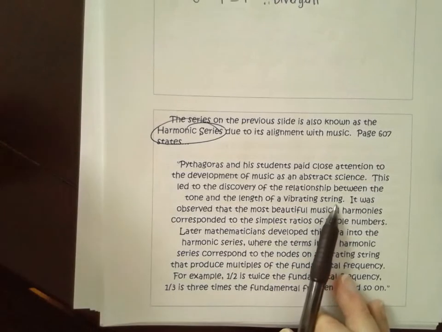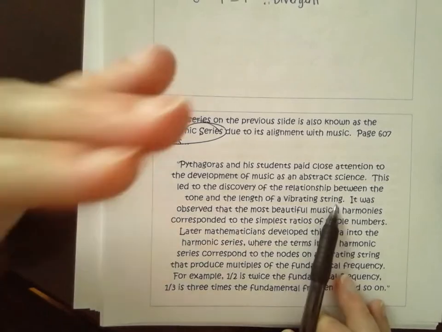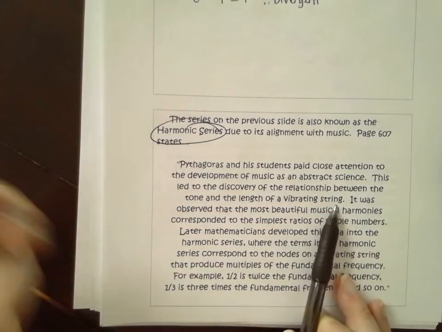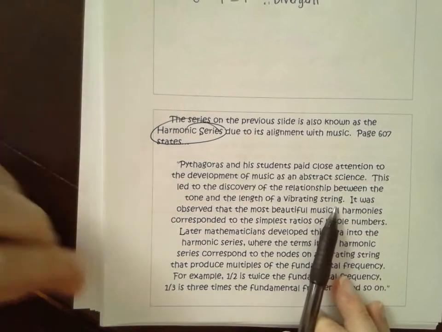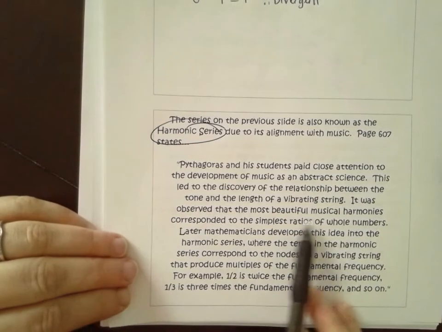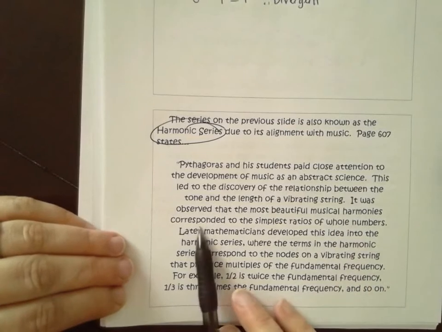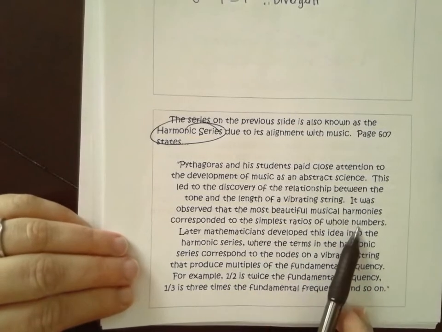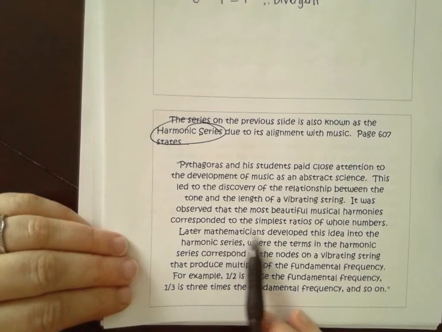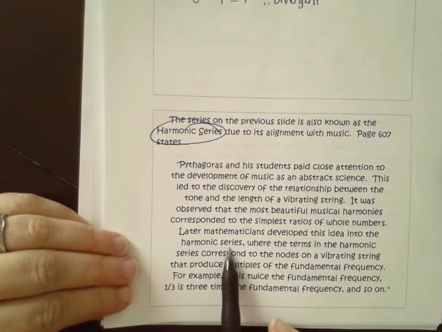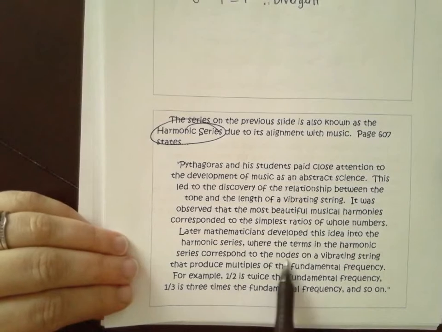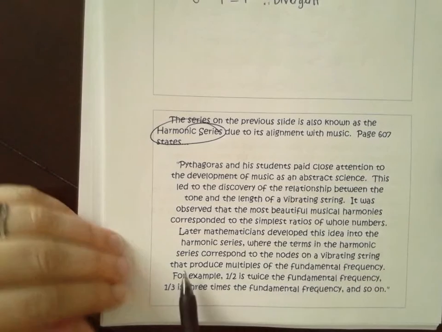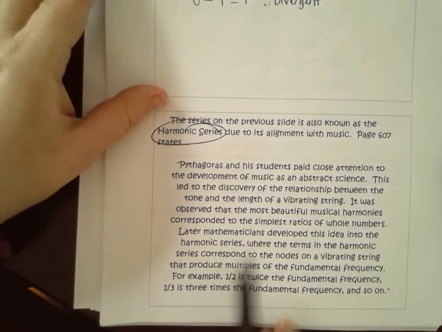If you've taken physics, then you already know that there's a connection between how the string is vibrating, what it looks like, a sinusoidal curve, like a sine curve, and the tone, or the note that it's playing. It was observed that the most beautiful musical harmonies corresponded to the simplest ratio of whole numbers. Later, mathematicians developed this idea into the harmonic series, where the terms in the harmonic series correspond to the nodes on a vibrating string that produce multiples of the fundamental frequency.